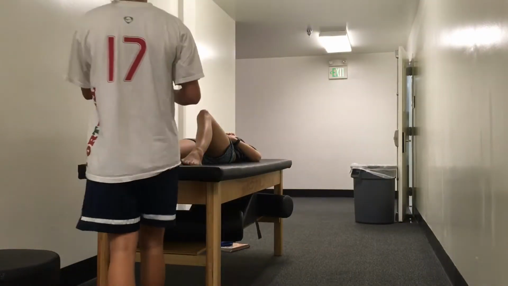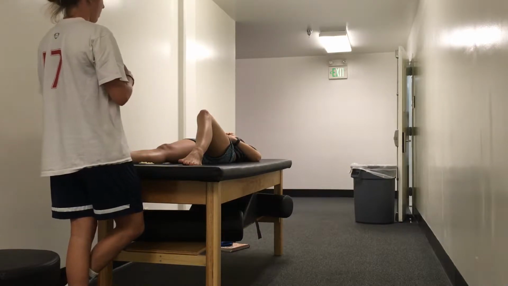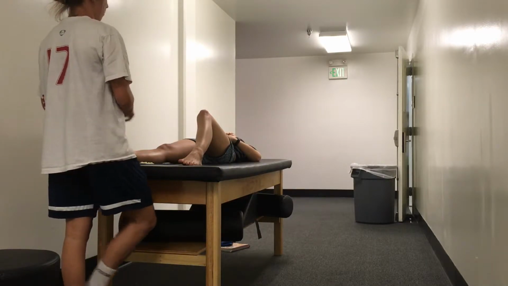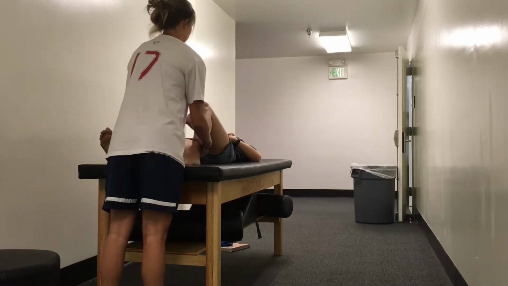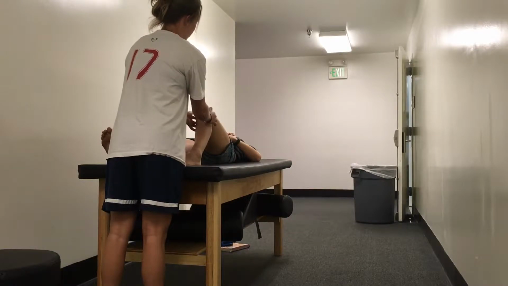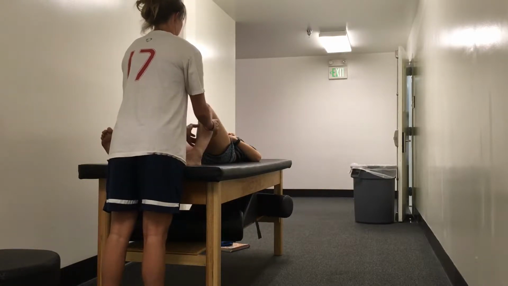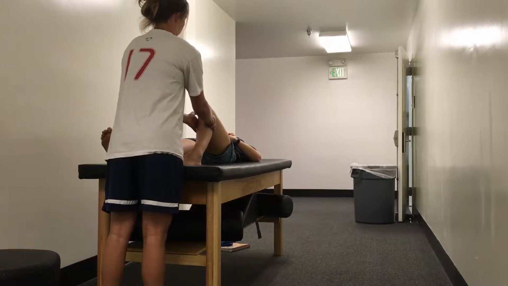Okay, when palpating the knee, you are looking for pain in the face, crepitus, obvious deformity, swelling, and a temperature change. So palpating her left knee, we're going to bring her up into knee flexion, and on the lateral side of the lower leg, you have your fibula, fibular head. On the medial side of the lower leg, you have your tibia, your tibial tuberosity right in the middle.